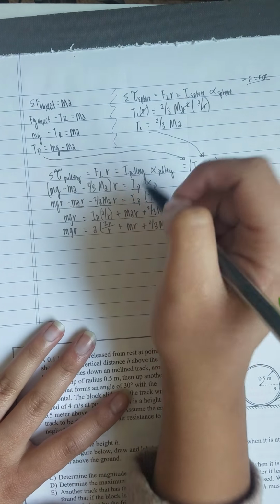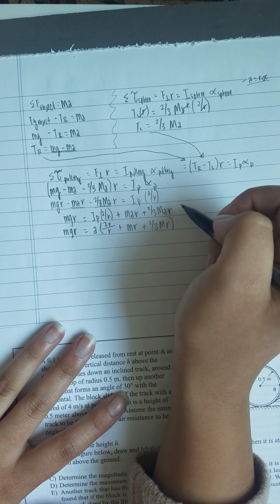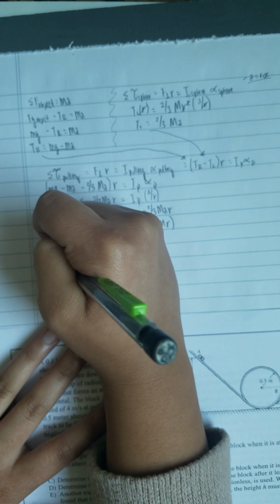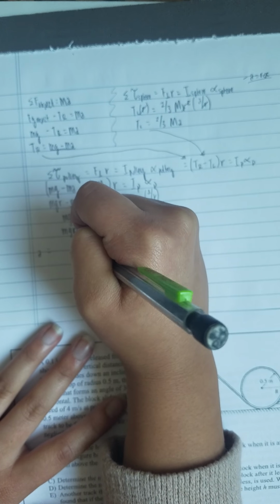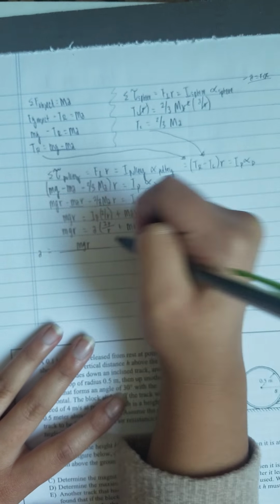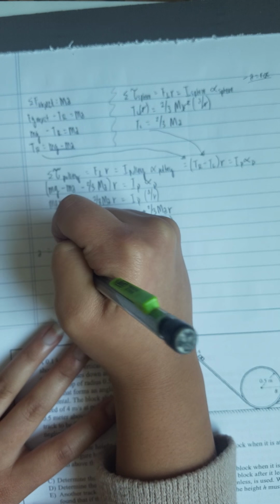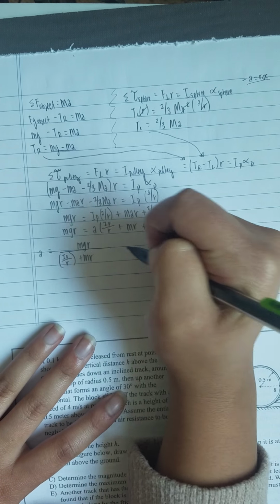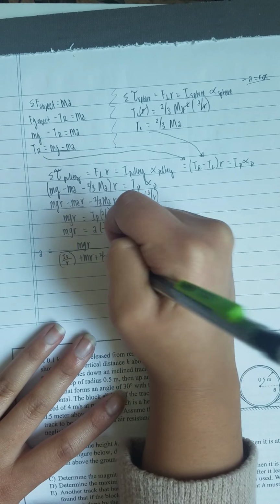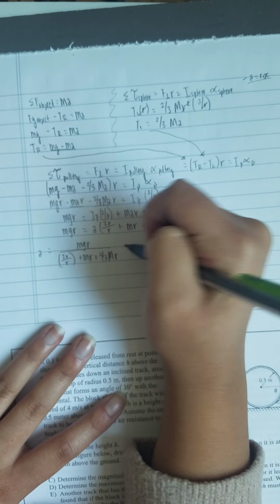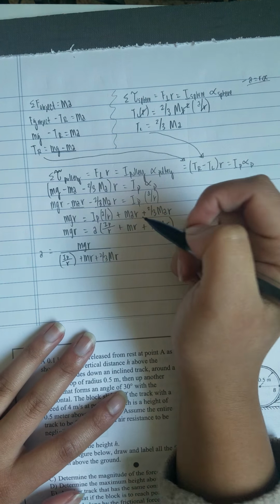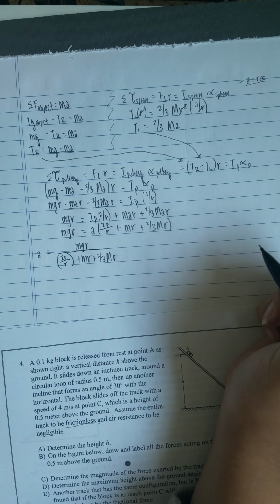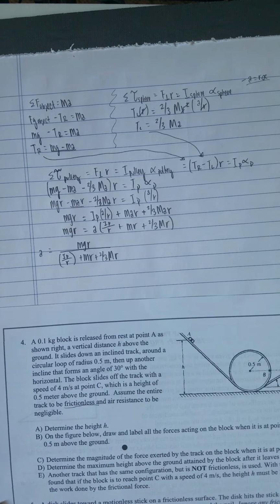Alright, so we want to solve for A, that way we can find V. So we would just divide all this over here. Then you get A equals mgR over I pulley over R plus mR plus 2/3 big MR. Then you can plug in all your numbers.